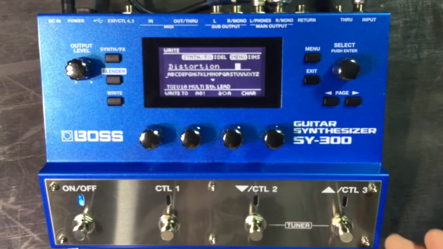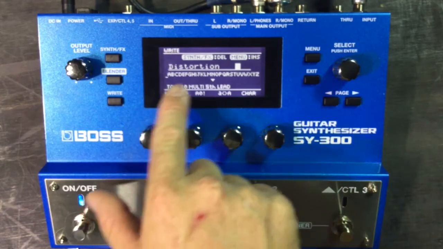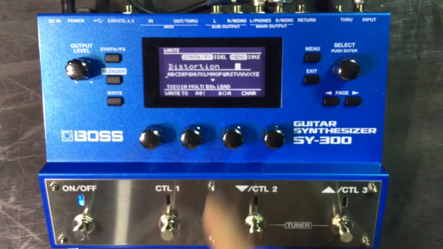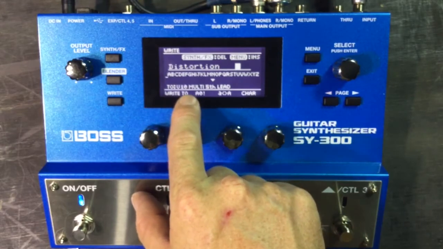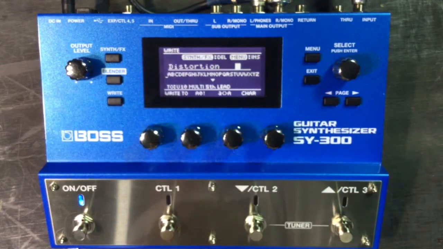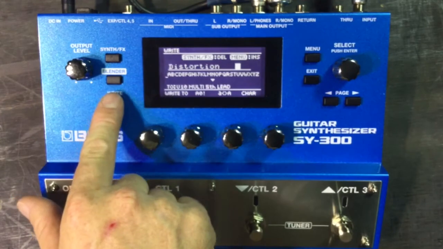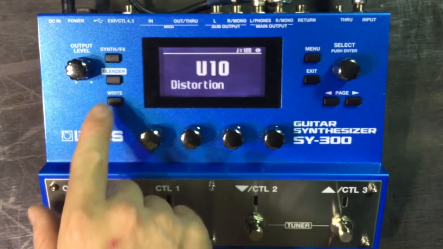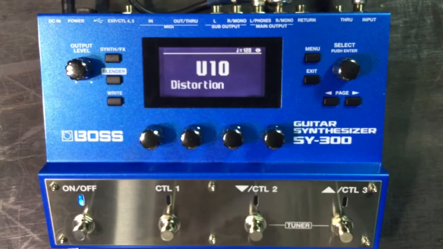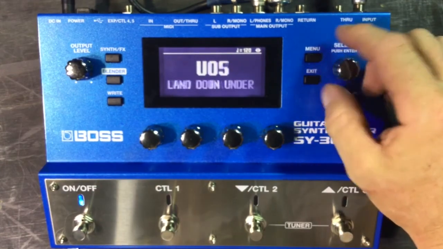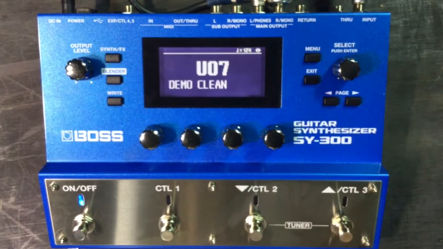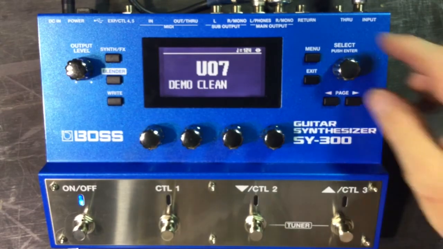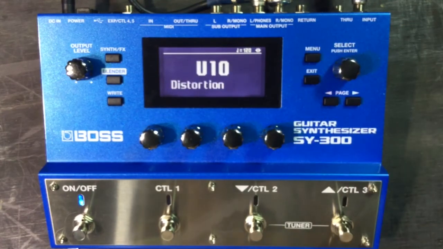And once you actually have that sorted out, so I've got the name that I want there, and I'm making sure that it's going to be written to the correct place, I'm right to go. So press right again, executing, and now it says Distortion. So now if I decide to go to another patch, I can then go back to the patch that I had just written.